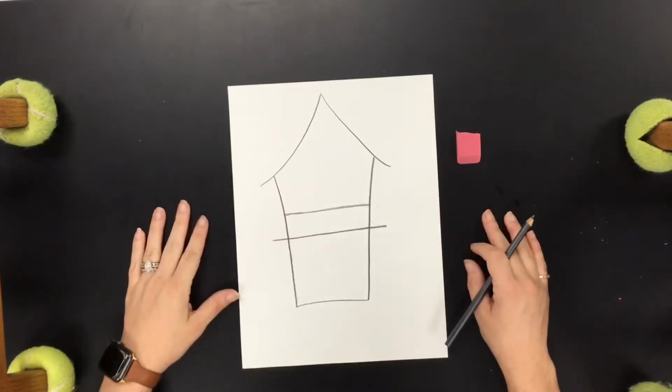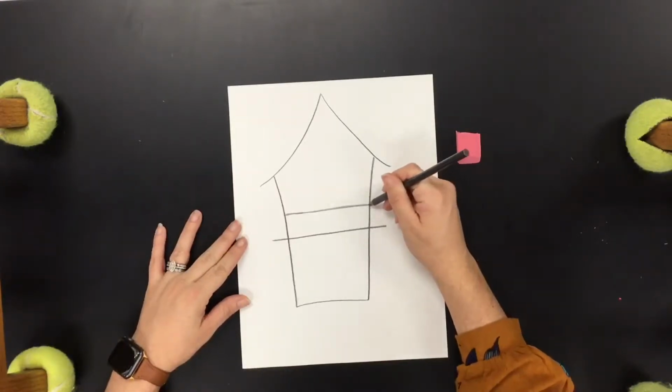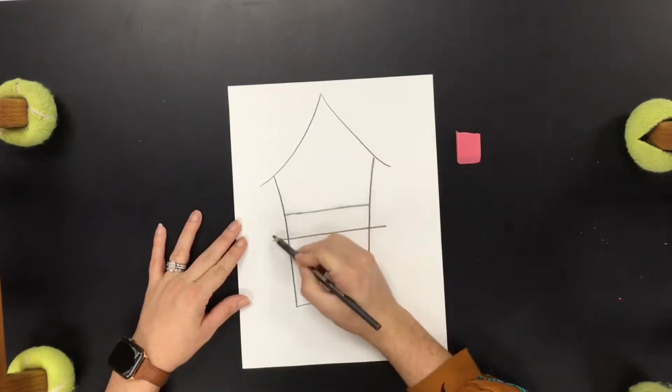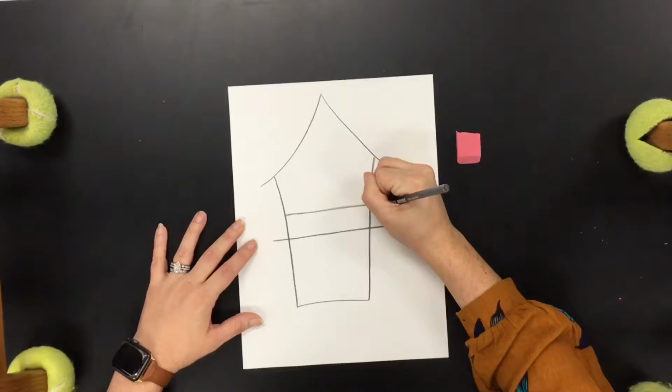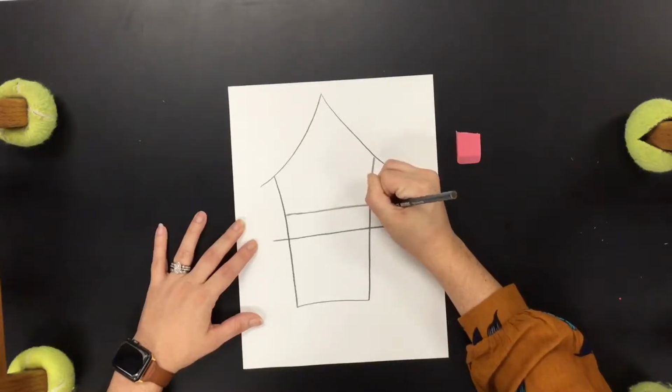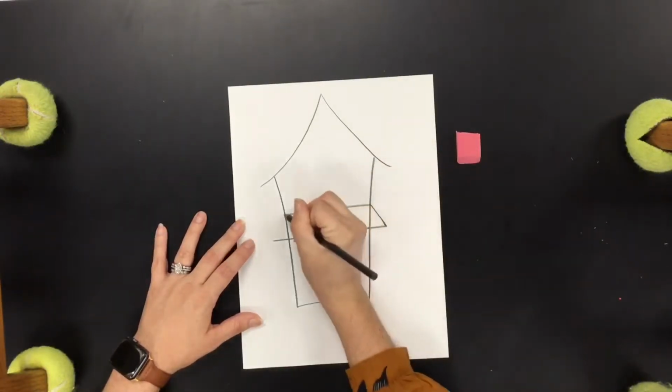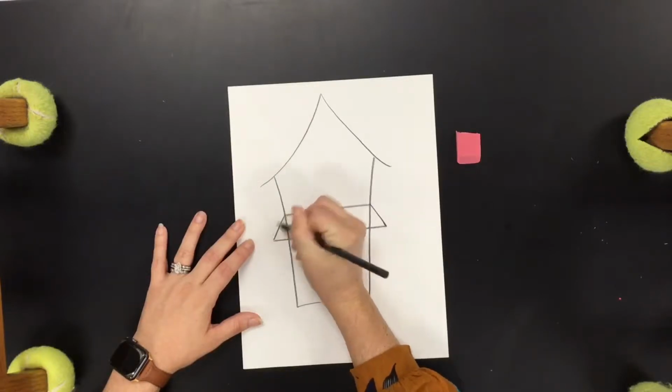Awesome. So now what I'm going to do is connect my 2 parallel lines with a diagonal line. So I'm going to come from here straight down to the end of my longer line. Same thing on this side.